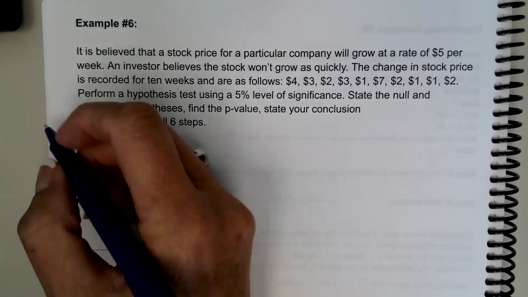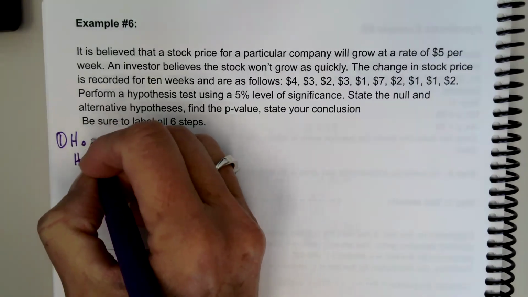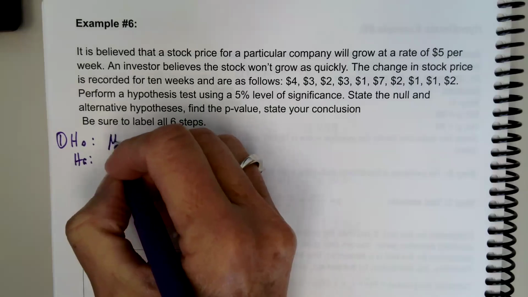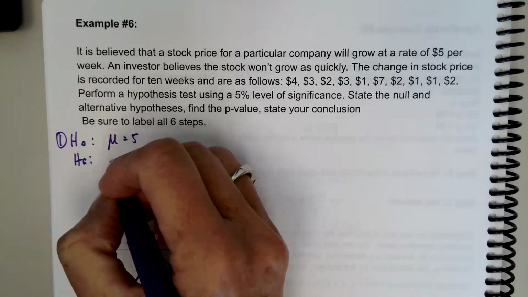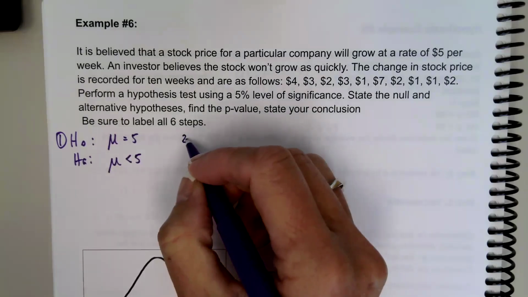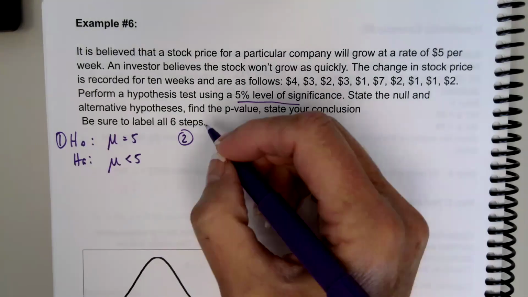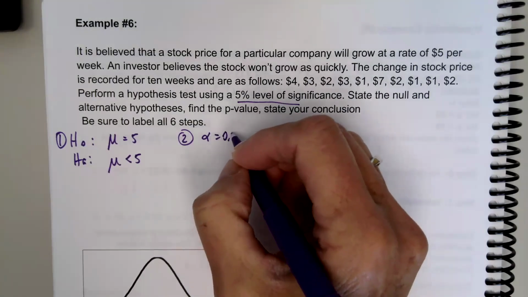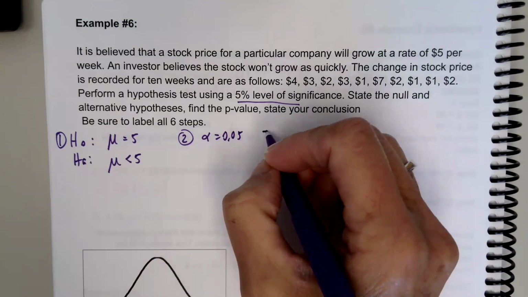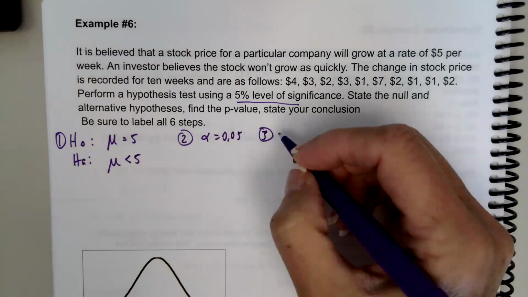Okay, so our first step is the hypothesis statements. They're proposing the mean is 5, but some people are skeptical and think it's less than 5. They told us to test at the 5% level, so alpha equals 0.05. And then we have to find our test statistic.